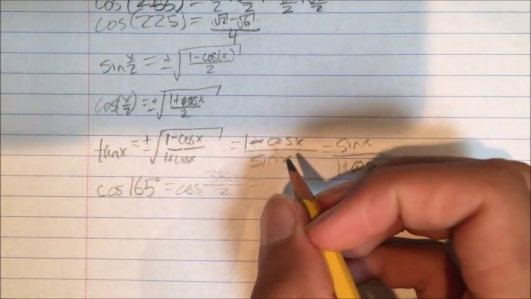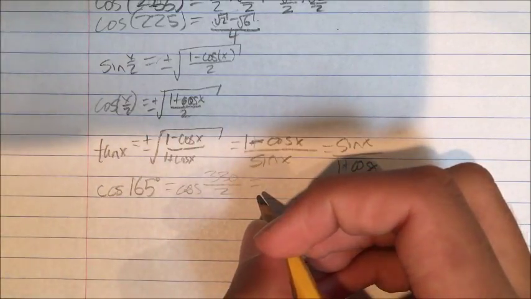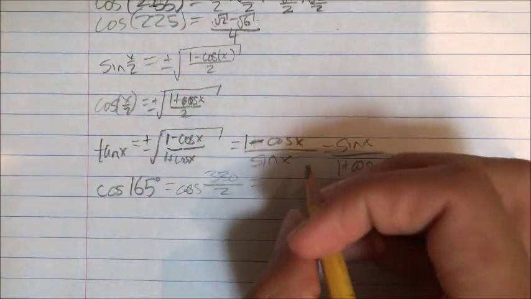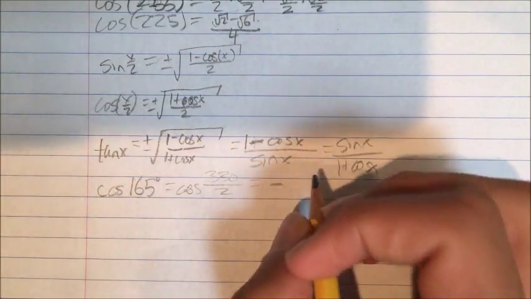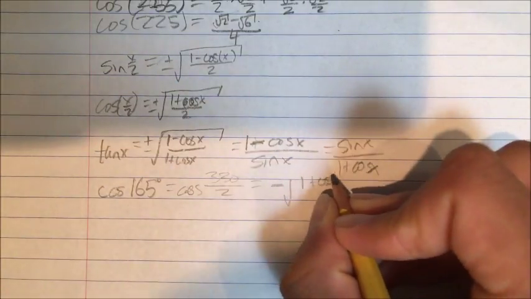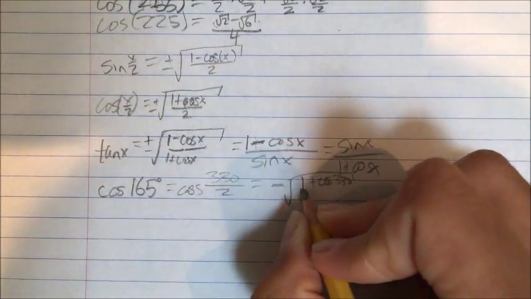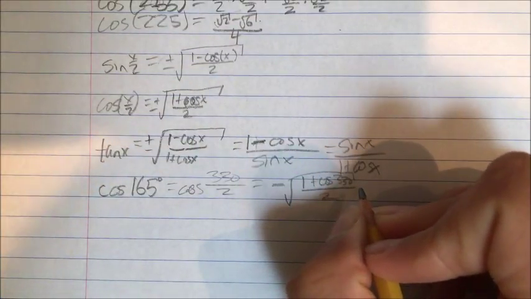So 165 is going to be in the second quadrant, so you're going to have a negative in front of it. Negative square root of 1 plus cosine 330 over 2.